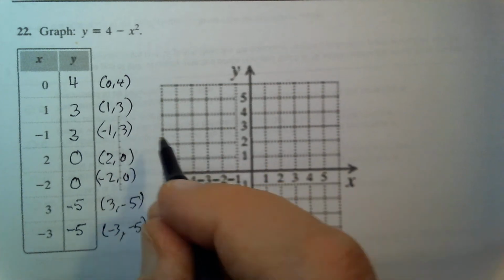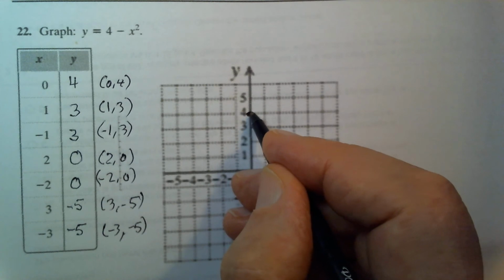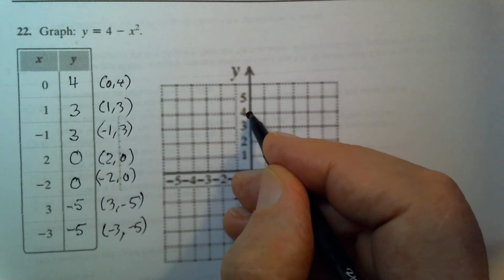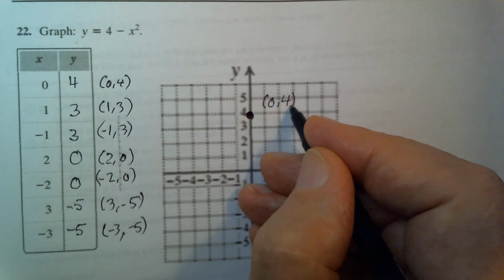So 0, 4 means x equals 0, y equals 4. That's this point here. So that's a point 0, 4.